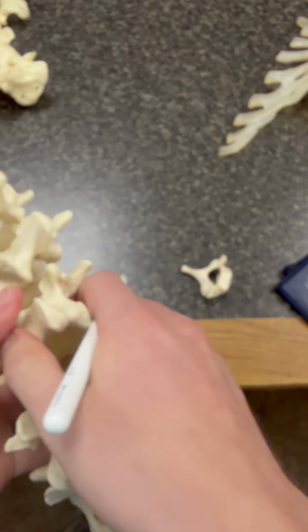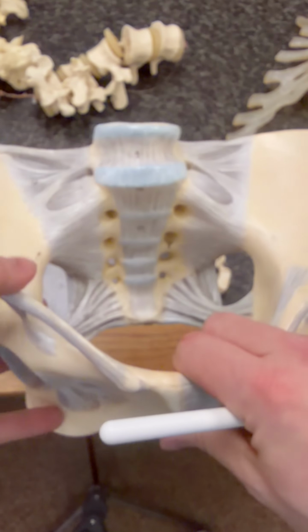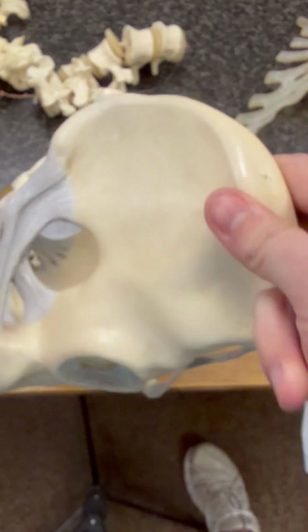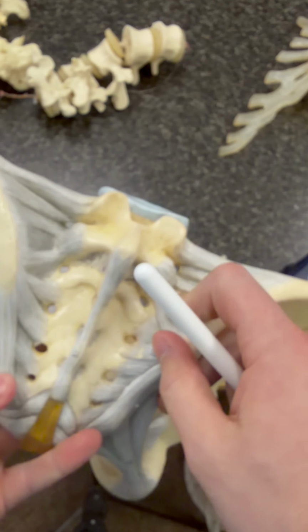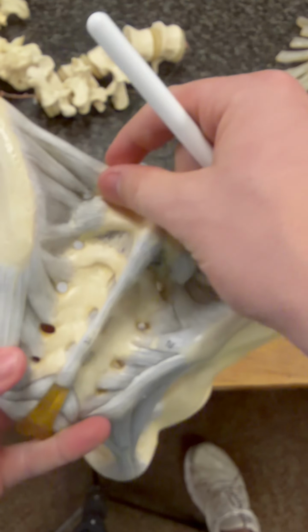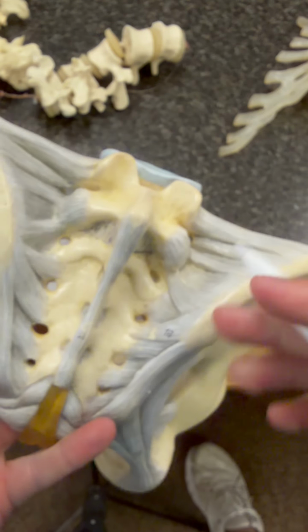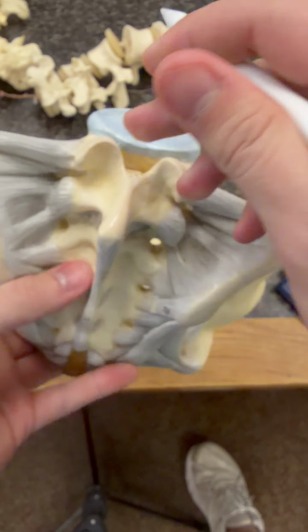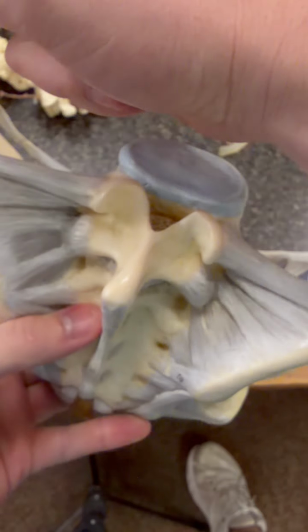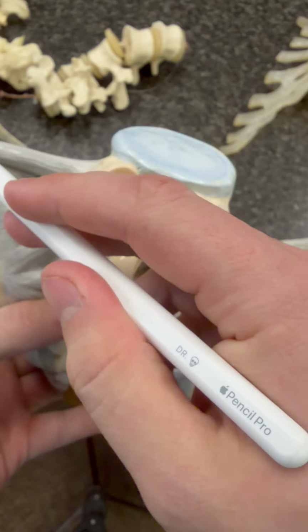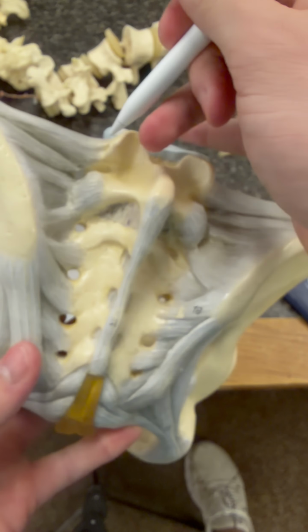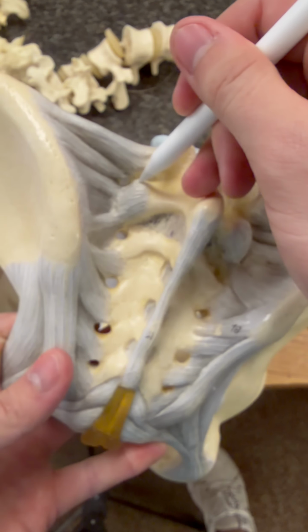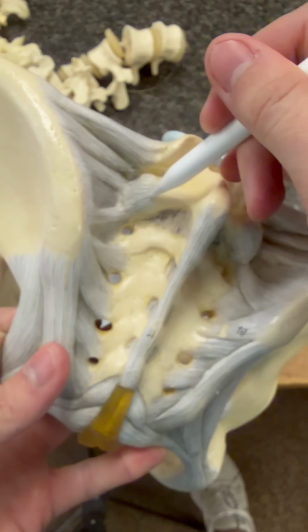Now we have our lumbosacral joint. So come over here, right? Here's our lumbar. Here's our sacrum. So this is going to be the lumbosacral joint in here, where they're kind of meeting. Then you have your ilio-lumbar ligament. That's going from the lumbar to the iliac crest, so that's why it's called the ilio-lumbar ligament. And then you're going to have your zygapophyseal joints. That's going to be right in here, right? Because there's your zygapophyseal joint with your articular capsule.